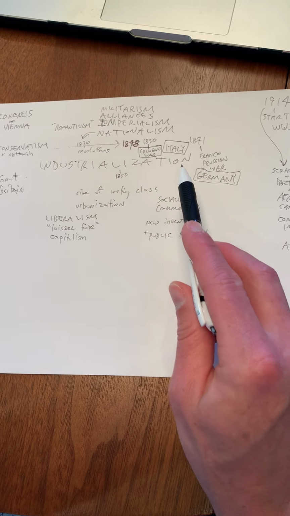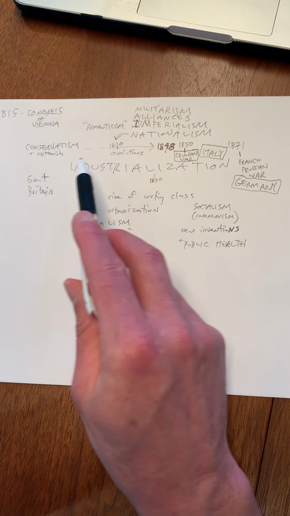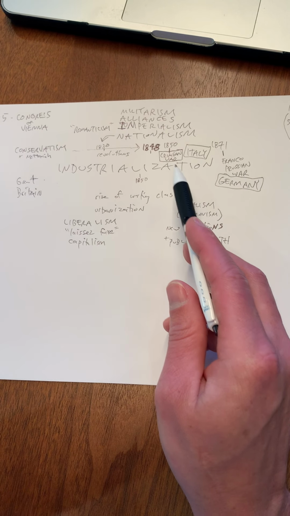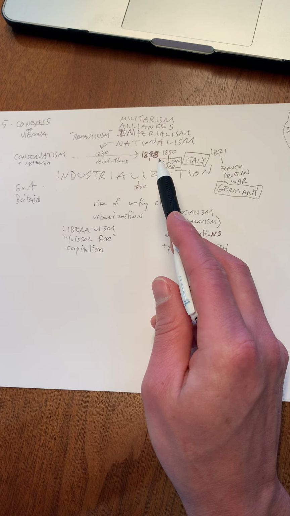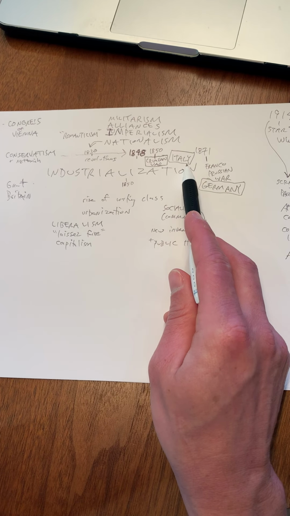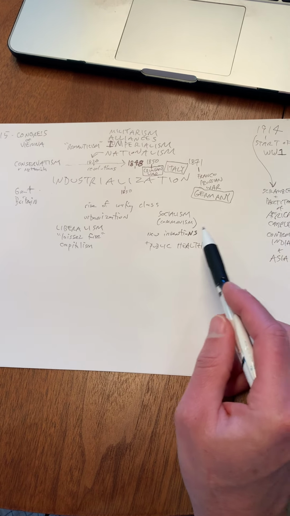You've got the rise of Germany and Italy, the Crimean War. So conservatism has been abolished by this time. Monarchs are being challenged in many parts of Europe. Nationalism is bringing countries together like Italy and Germany, but nationalism is also breaking apart empires.